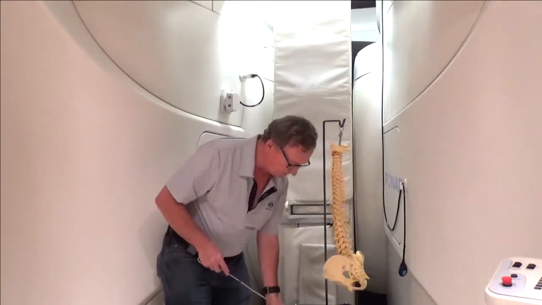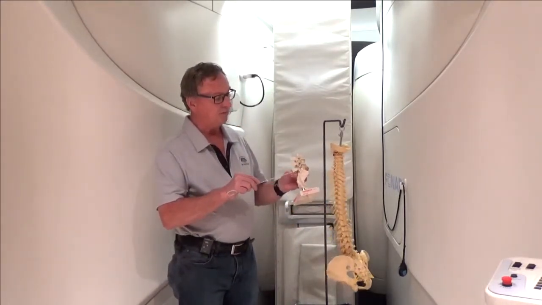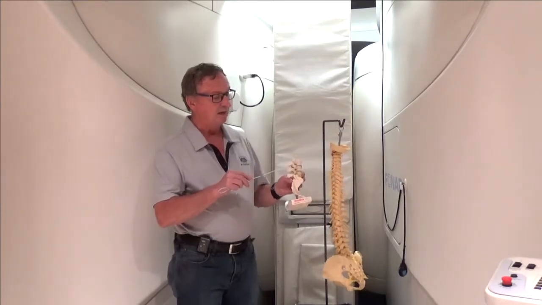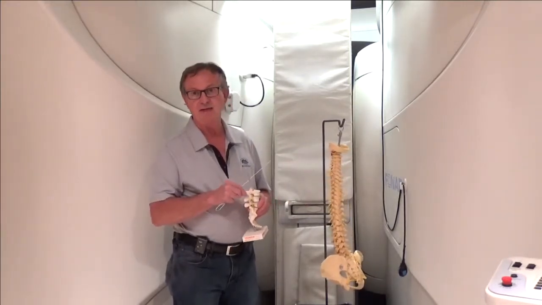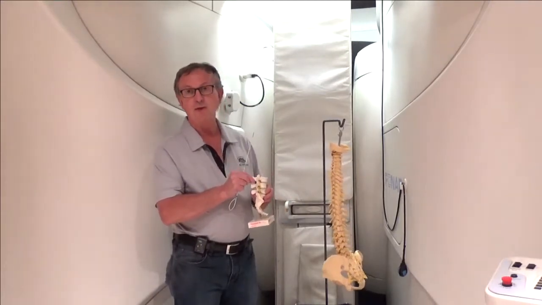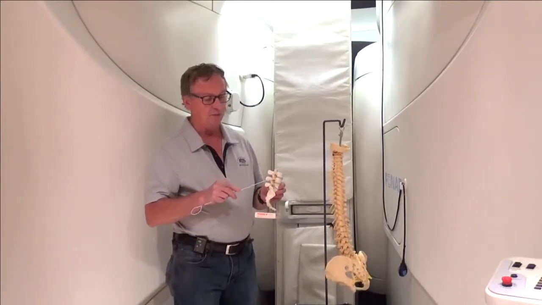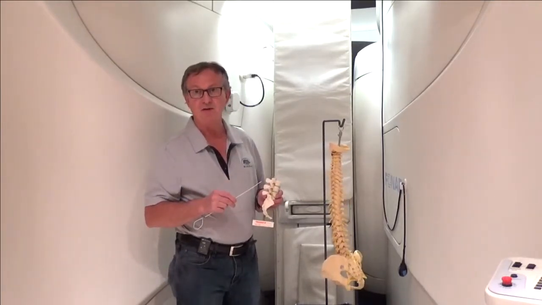So this is a different model that's just easier to show. So these are the facet joints in the spine. These facet joints are similar to knees and hips. It's where most of the movement in the spine occurs. And because of that, these joints can wear out. People can develop osteoarthritis in these little joints.